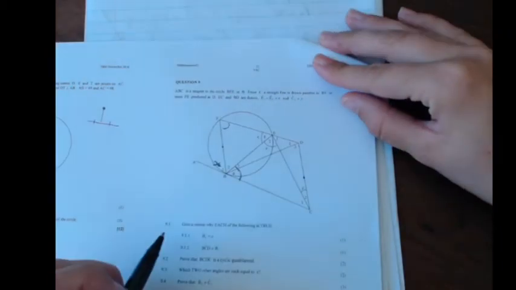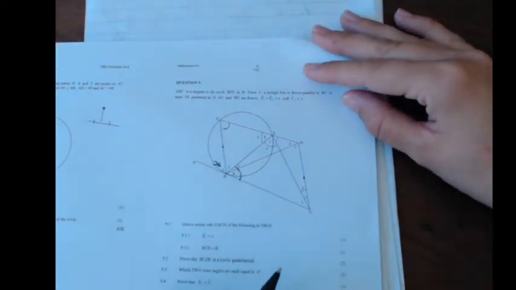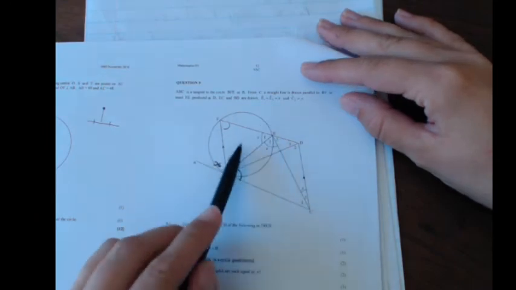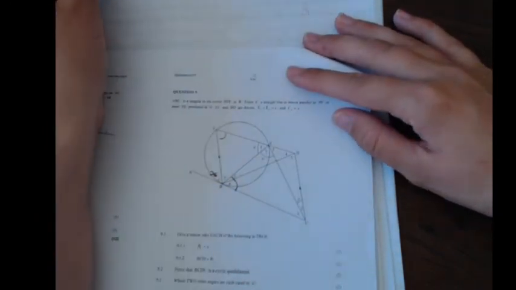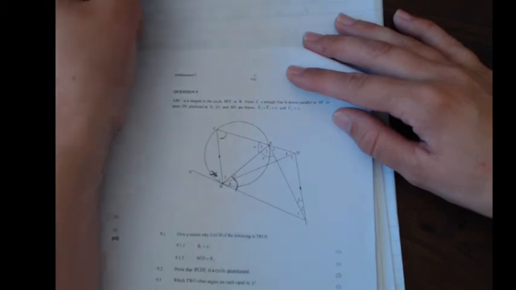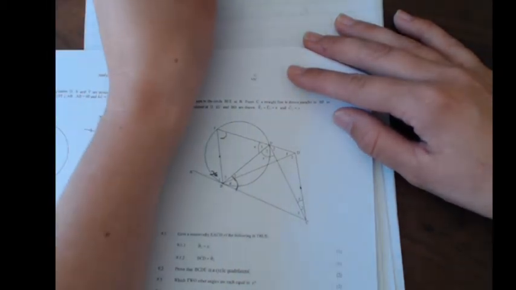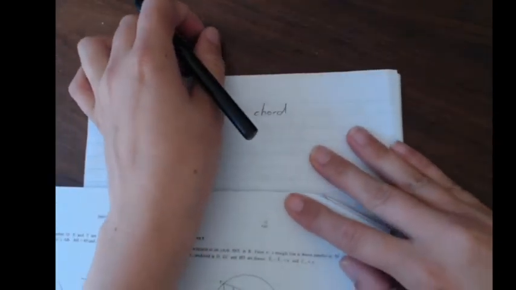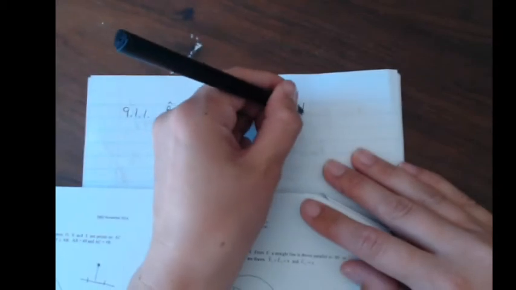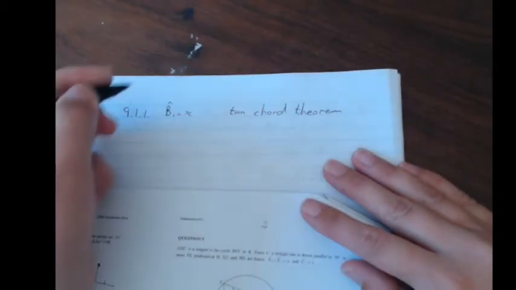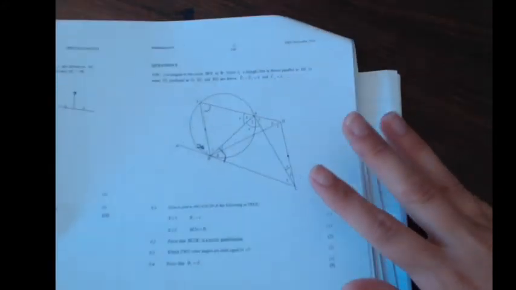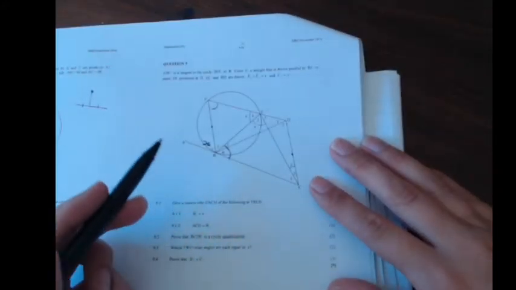Okay, give a reason why each of the following is true. B1 is equal to X. B1 is equal to X because of tan chord theorem. 9.1.1, I must just write it down. B1 is equal to X because of tan chord theorem. Right, that's 9.1.1.